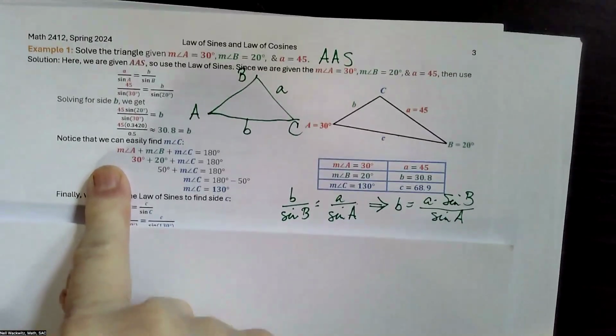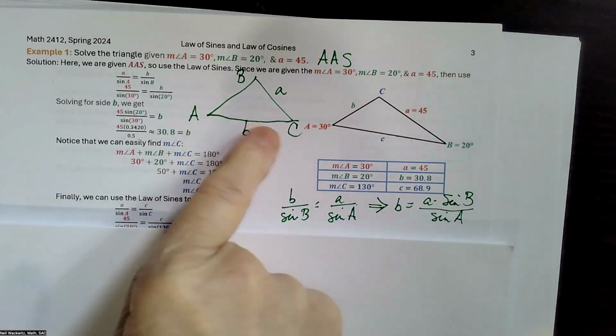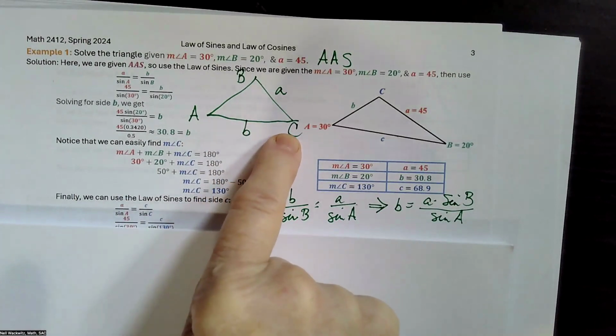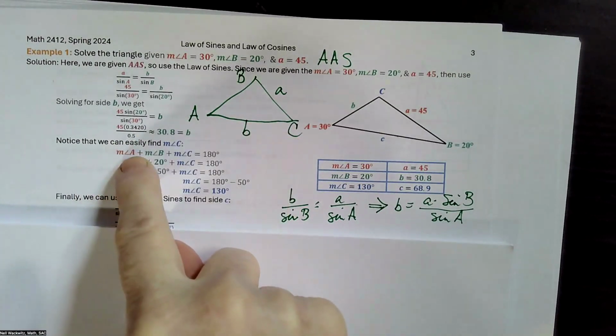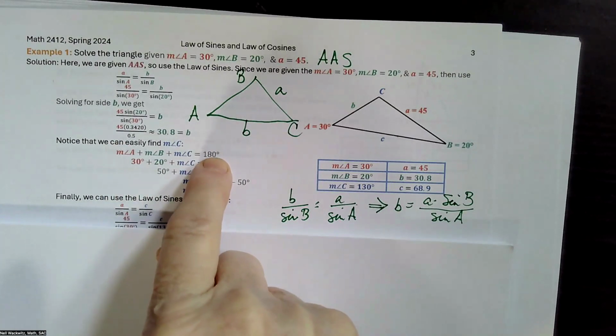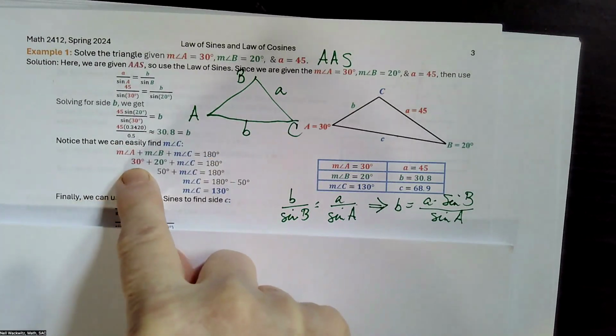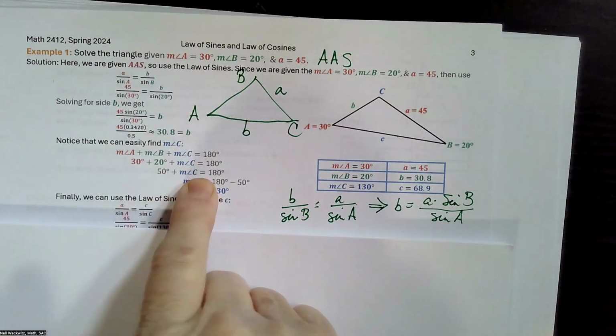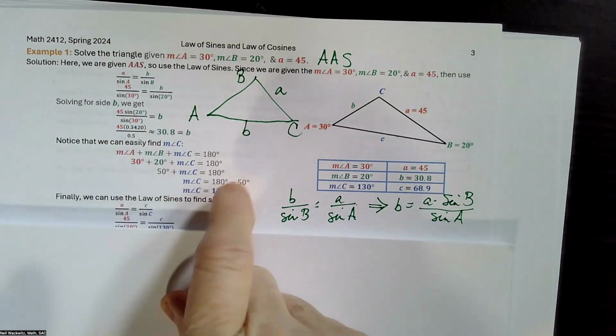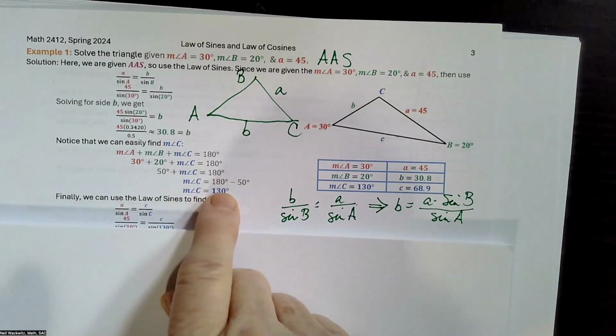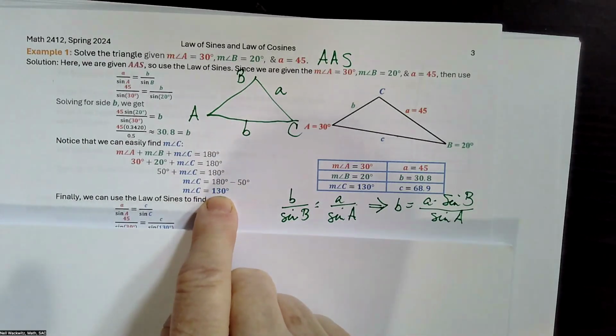But again, we're going to find the measure of angle C first, because I know that the sum of the three angles is 180. We have 20 plus 30, that's 50, plus C equals 180. So we're going to subtract 50 from both sides, and we get that the measure of C is 130 degrees.